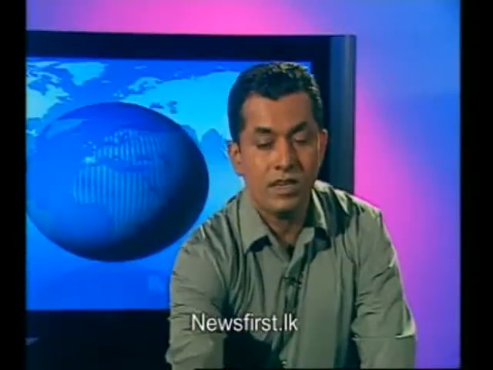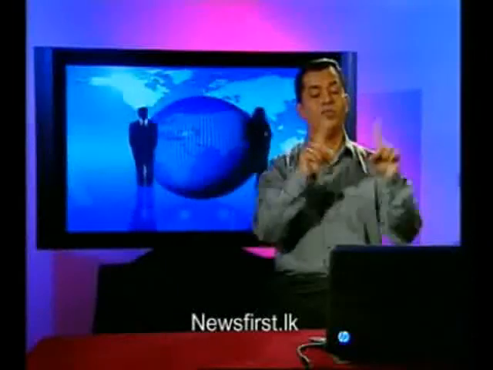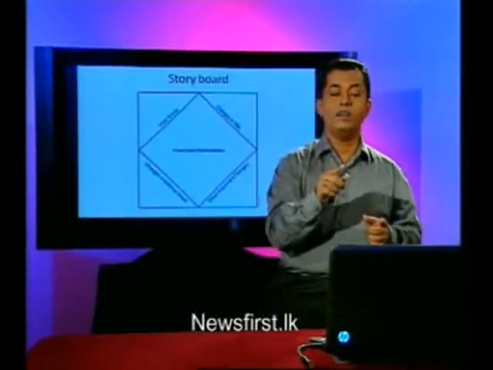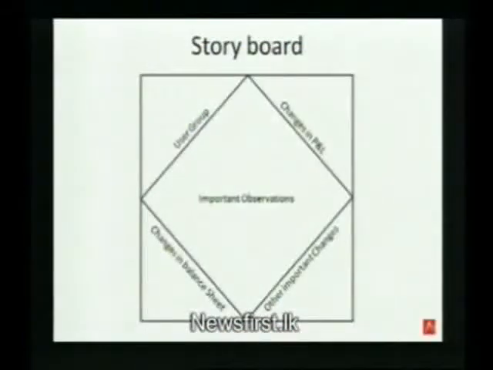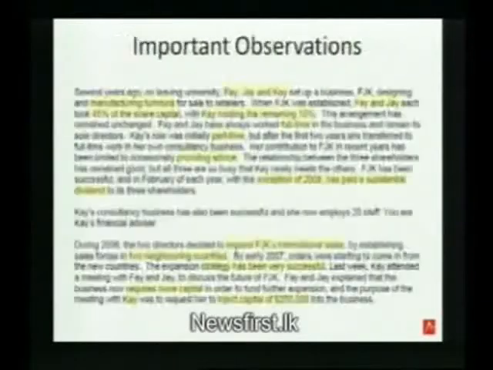Then this is what I told you about the storyboard. You take the question, you divide that into different groups: the user group, the change in the P&L, change in the balance sheet, and other important changes, and then you can write the story in the middle. If I quickly do that for one question, it will be easy for you.